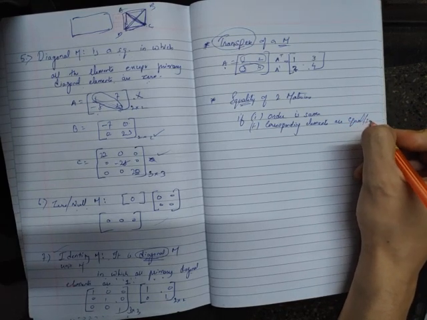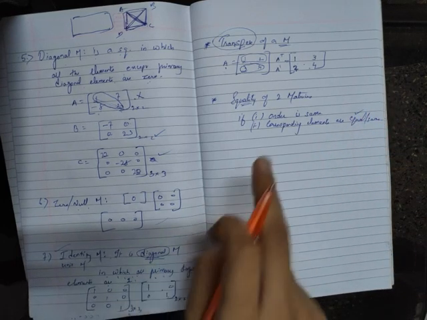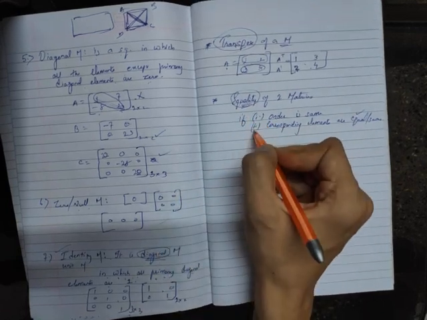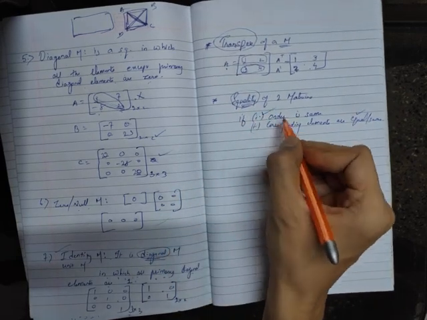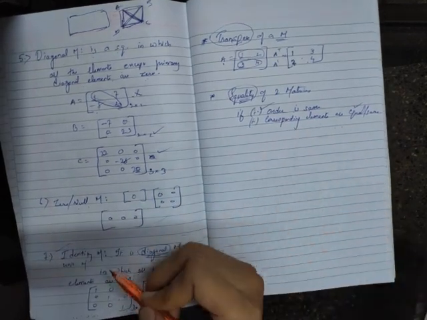Equal is a better word. We say that two matrices are equal if they satisfy two conditions. First condition, very important, order should be same. Second condition, the corresponding elements should be equal.